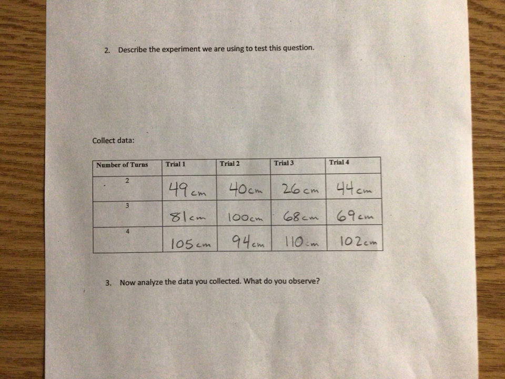And here it is, some real data. This comes from Maya's team. Maya's team had a vehicle. When the rubber band was wrapped around the rear axle 2 times, they took 4 different tests, and those were the actual numbers. With 3 turns around the axle, they raced their car down the track, and these are the actual numbers. And then you'll see with 4 times around, these are the numbers. So analyze the data you collected. What do you observe? So you might have to pause this video here so that you can look at the data carefully and begin your bar graph.